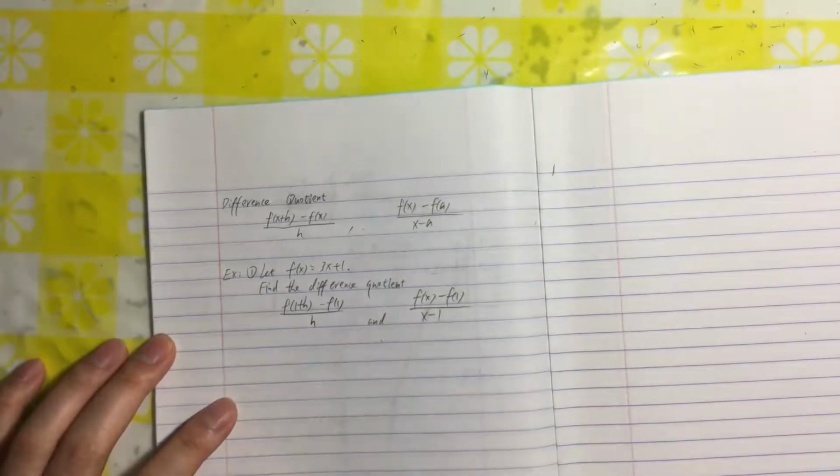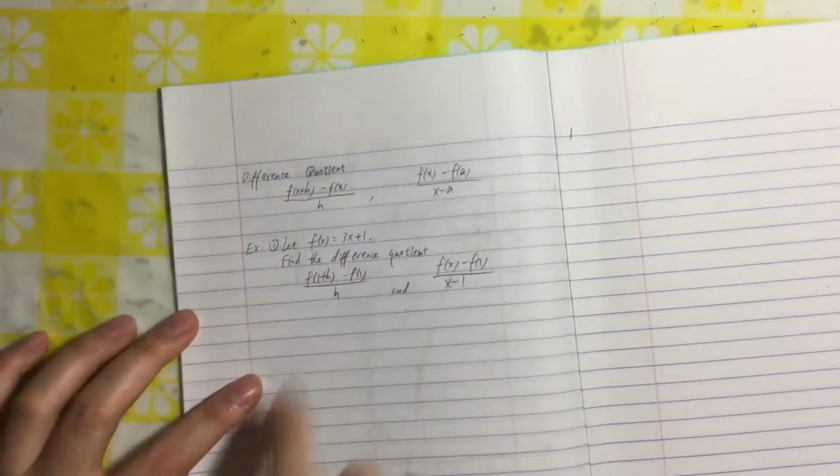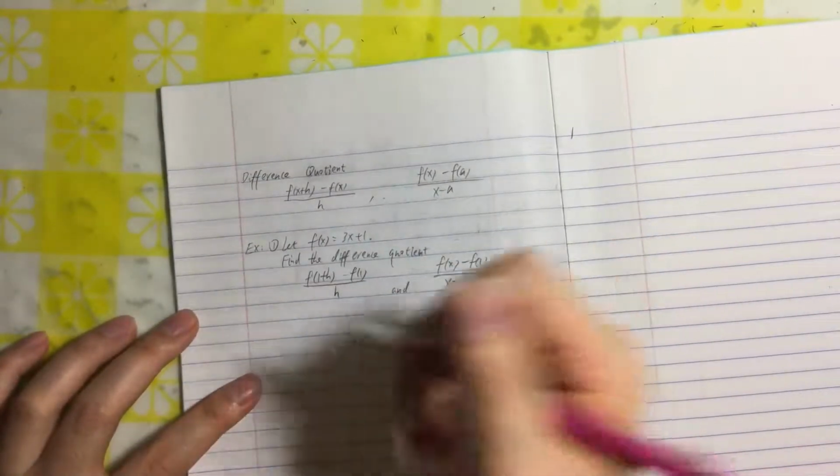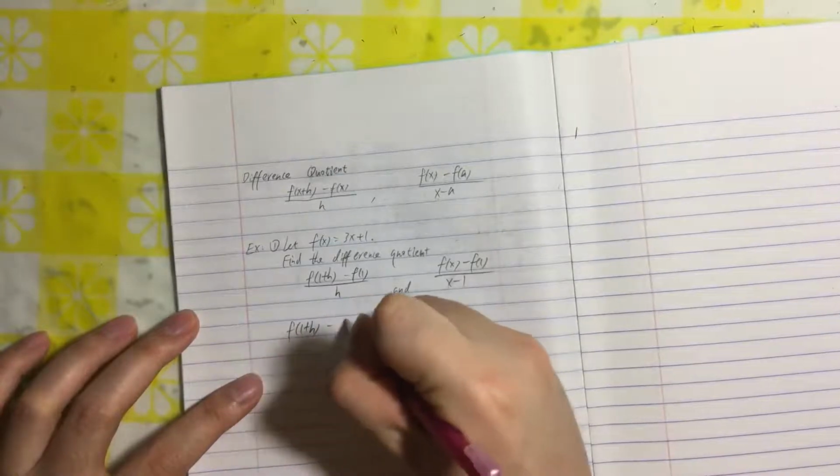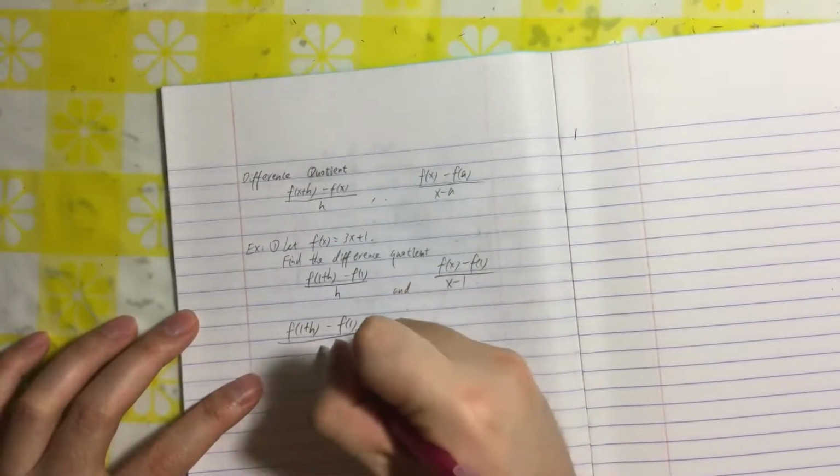Find the difference quotient. So let's do the first one first. How do we evaluate f of 1 plus h minus f of 1 over h?